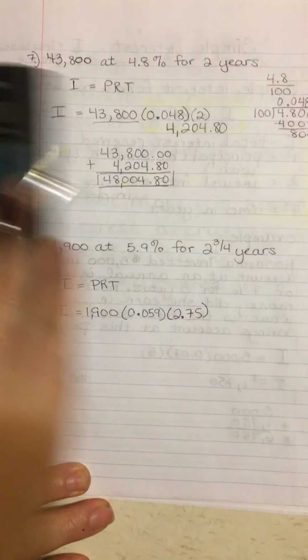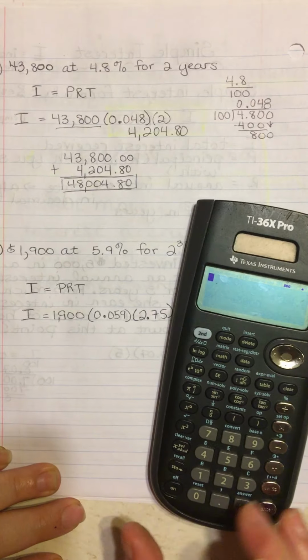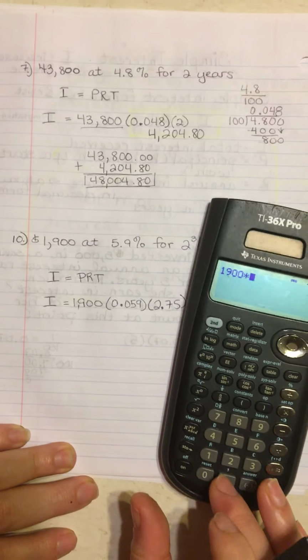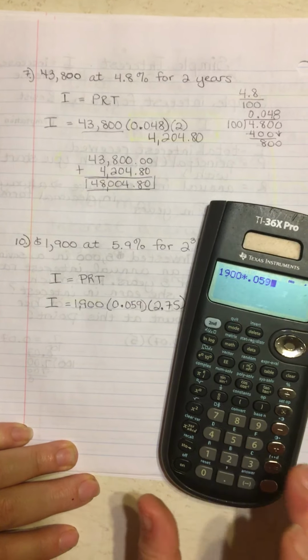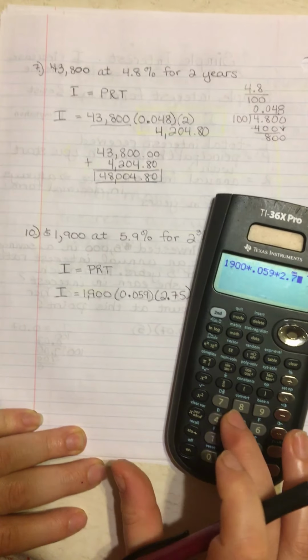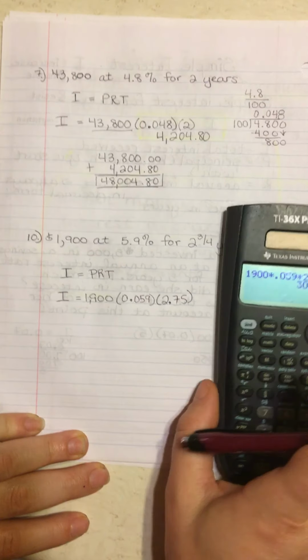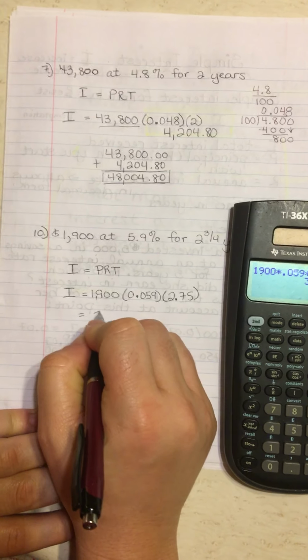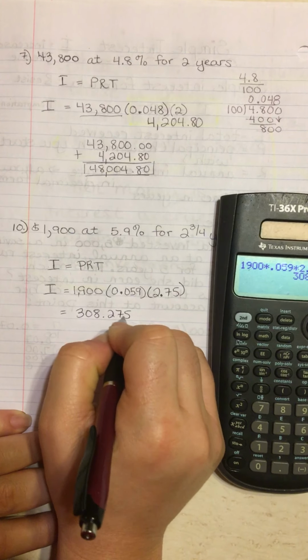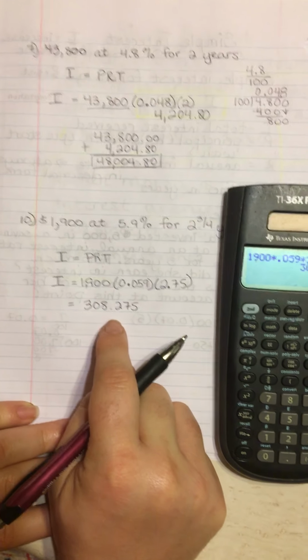So this is how we would put it in our calculator to figure out our interest. So we say 1,900 times 2.75, and this is how much interest accrued, $308, right? This is how much accrued here.